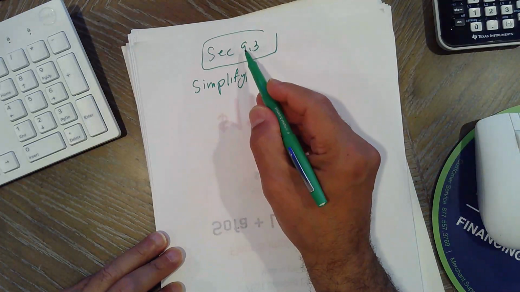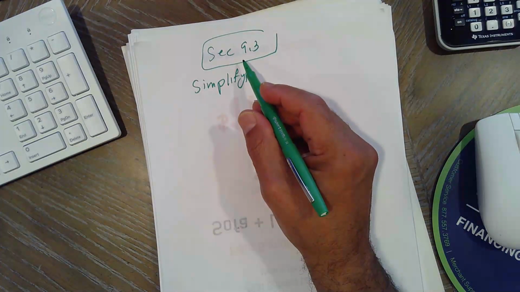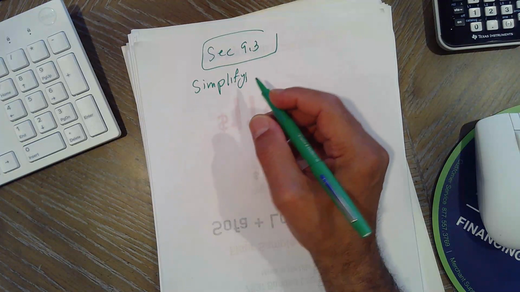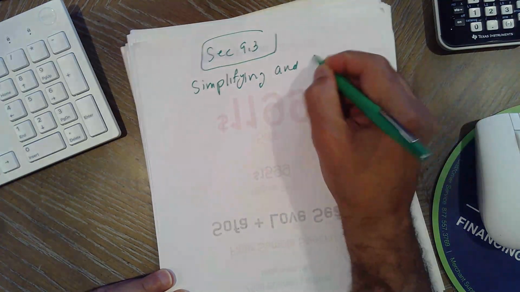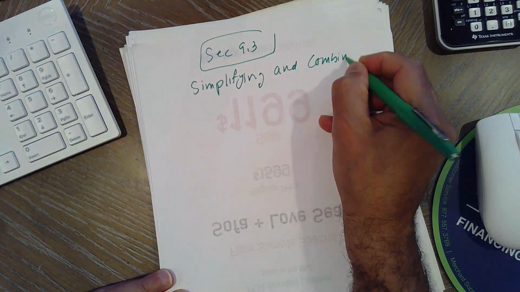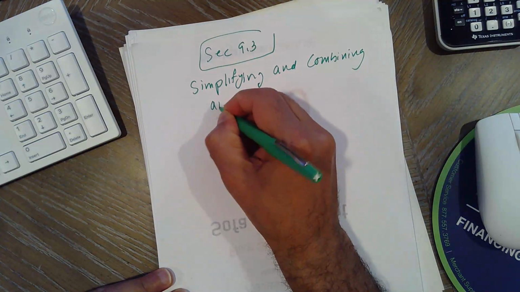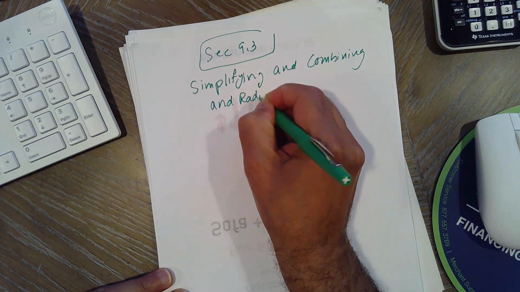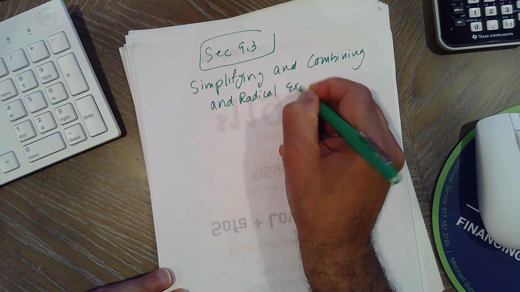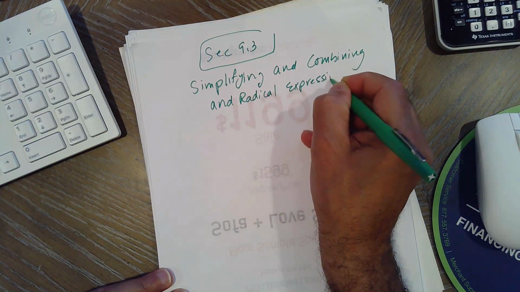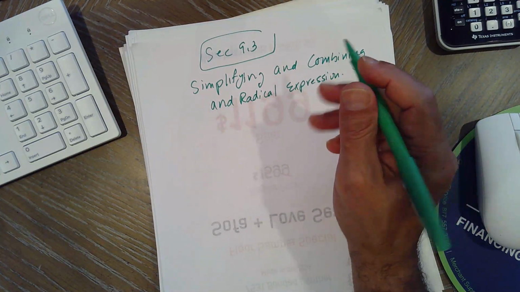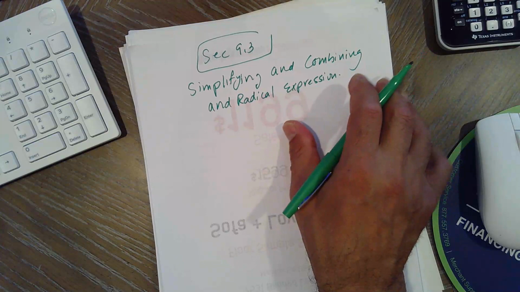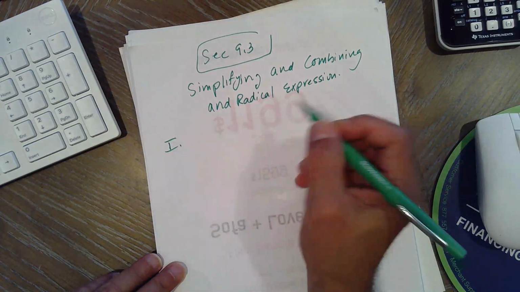Alright, getting on with chapter 9. Start 9.3, simplifying and combining radical expressions. So after reviewing 9.1, which is about radical expressions, and then 9.2, which is rational exponents, we're going to now get to some rules of radicals.